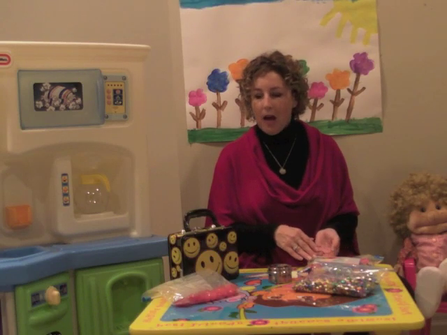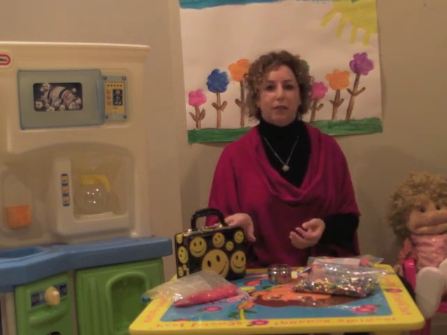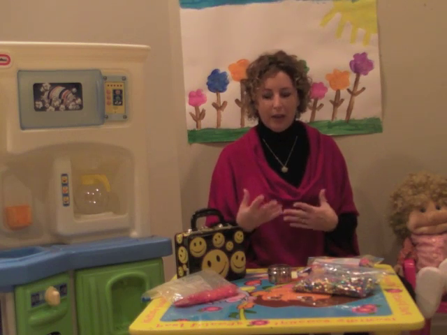Another option is to use bingo chips, and when the child answers a question, they get 2 bingo chips, and when the child rolls an odd number, they get 5 bingo chips. And then at the end of the game, they can trade in the bingo chips for a prize from your prize box. So let's say if they get between 1 and 10 bingo chips, they get 1 prize from your prize box, and if they get 11 or more bingo chips, then they get 2 prizes from your prize box. So there's lots of different ways that you can use little prizes or reinforcers to make the game even more engaging and appealing.